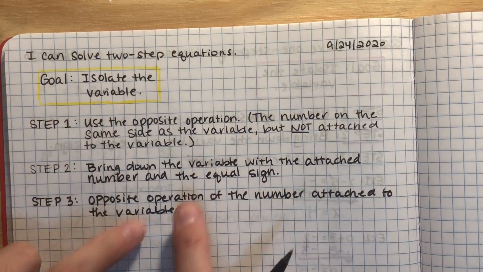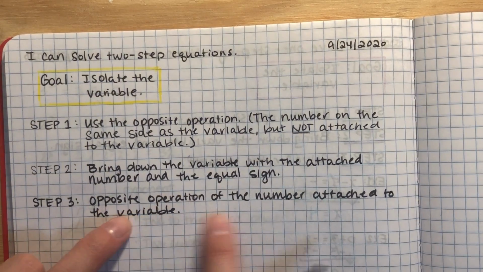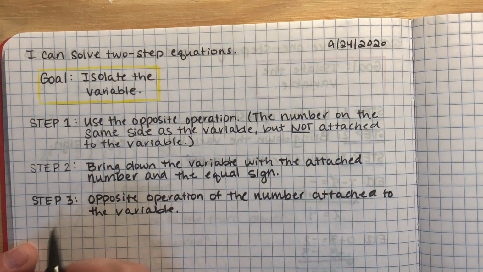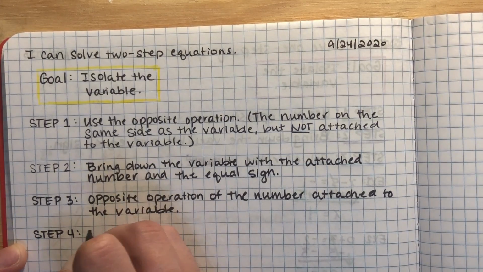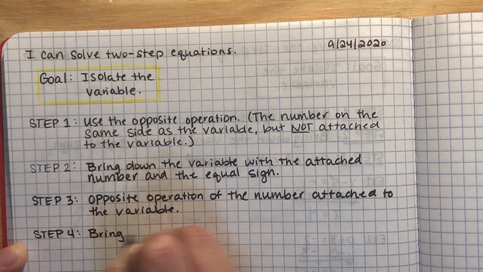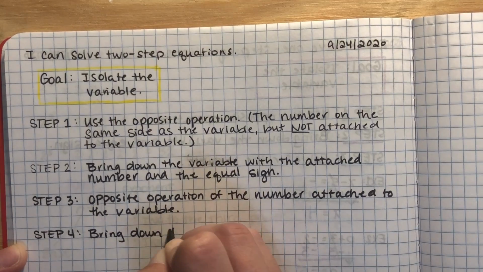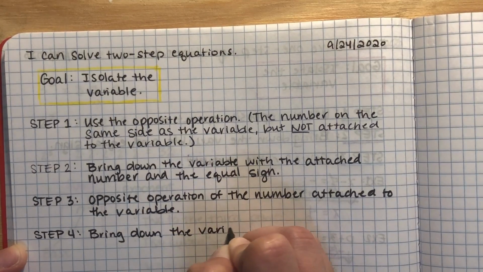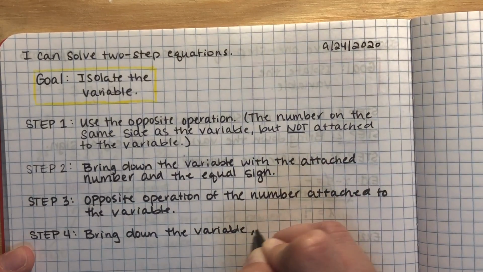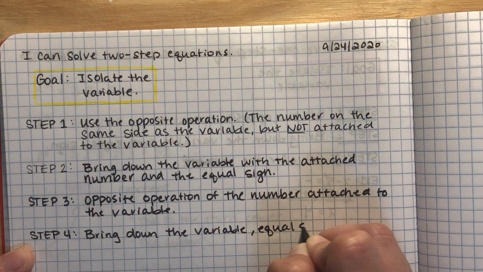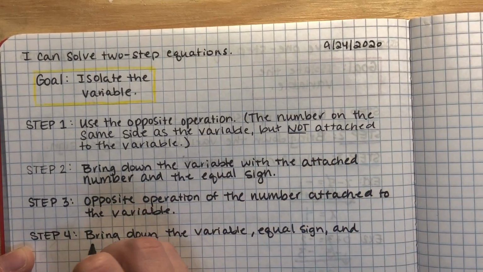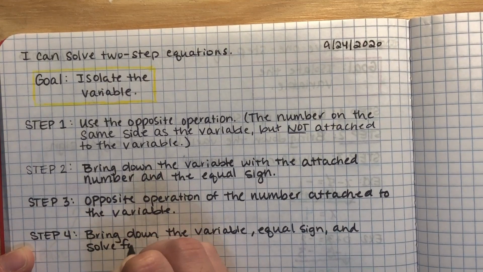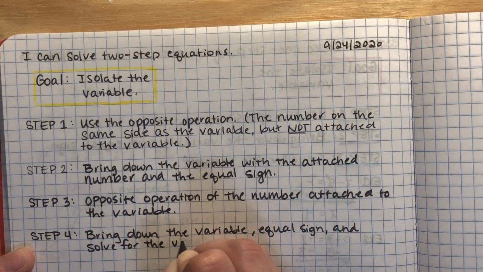Two-step is where we also have to use another opposite operation. So for step four, this is where we bring down the variable, equal sign, and solve for the variable.